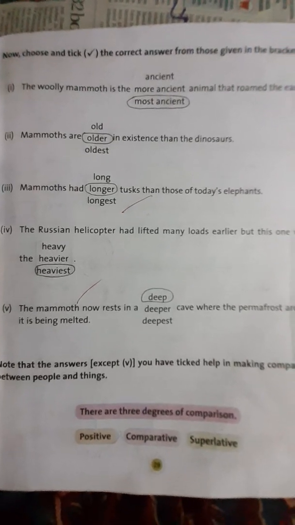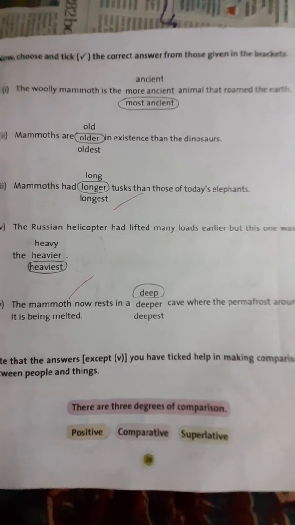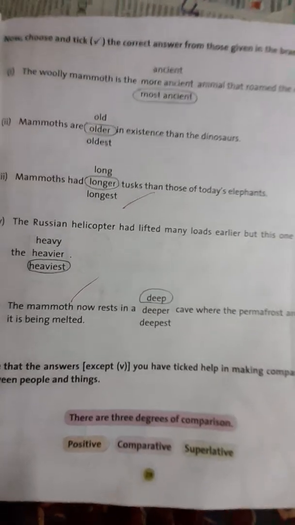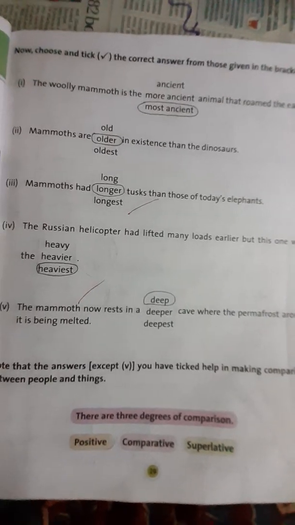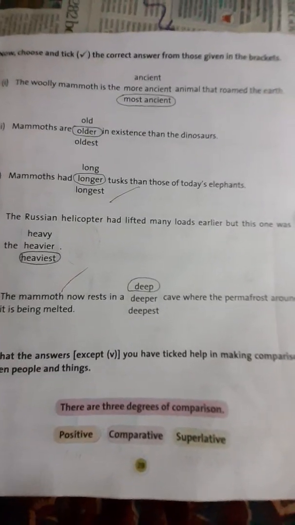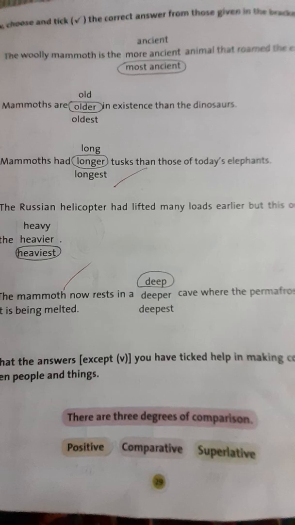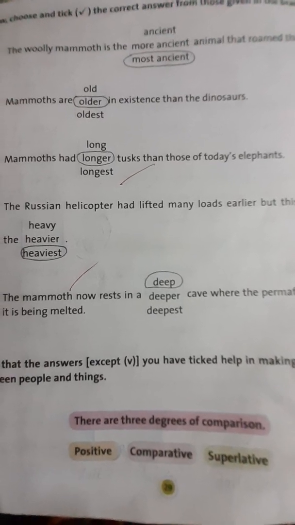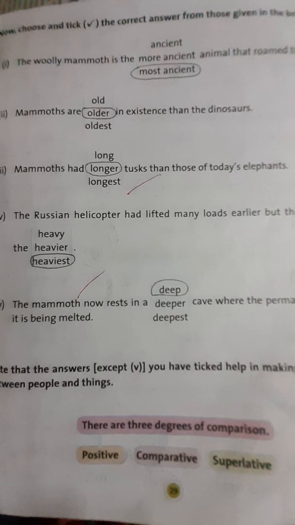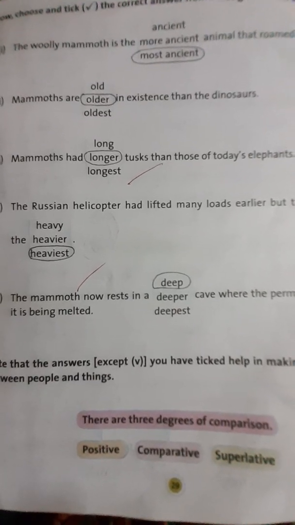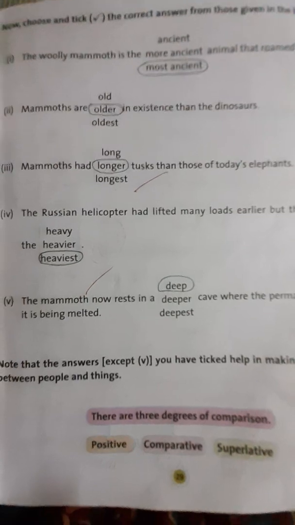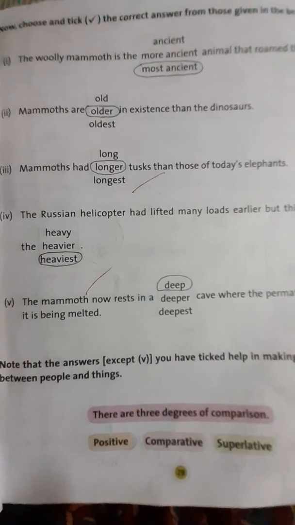That is the heaviest. Now number 5: the mammoth now rests in a dash cave where the permafrost around it is being melted, right? So here there is no comparison. The adjective which has to be used has to describe only the cave. There is no comparison between any two things or more than two things. So simply we have to use the positive degree, and that is deep. So that is all for today's work.